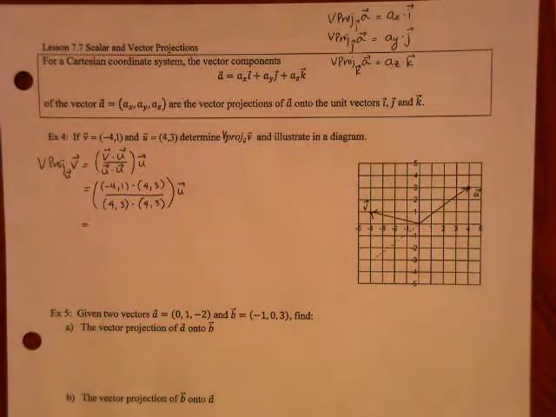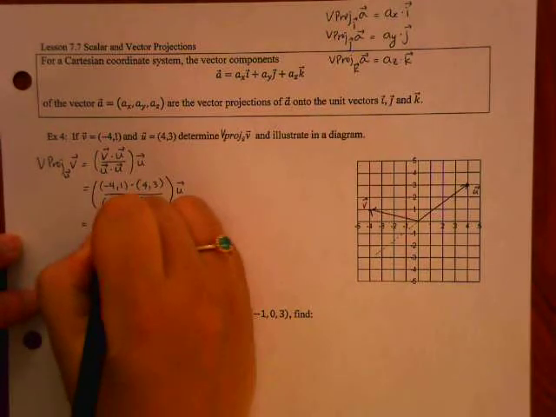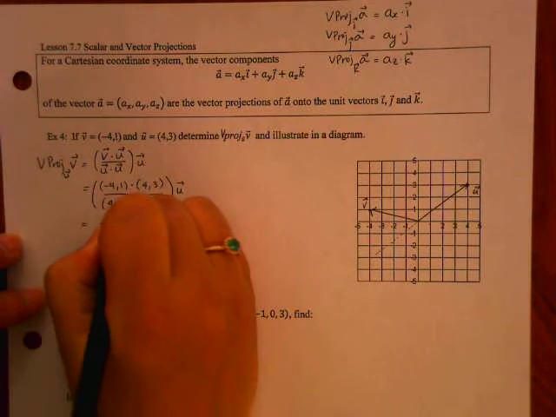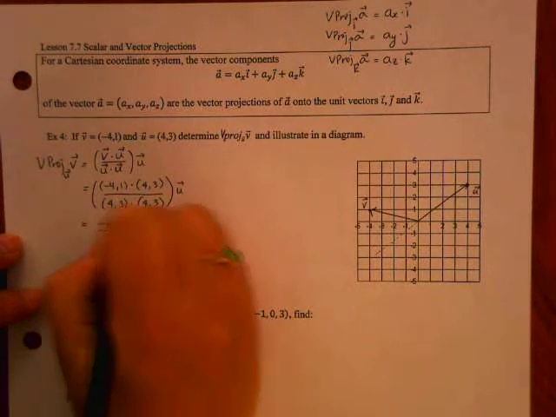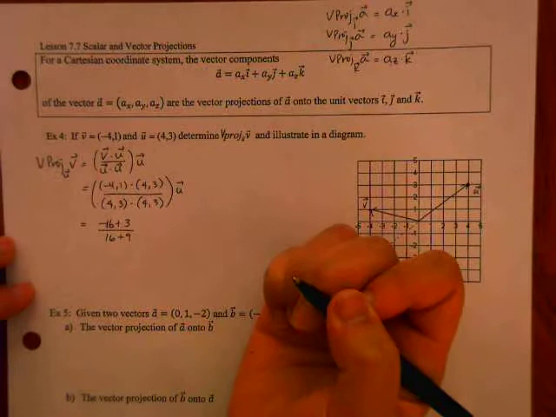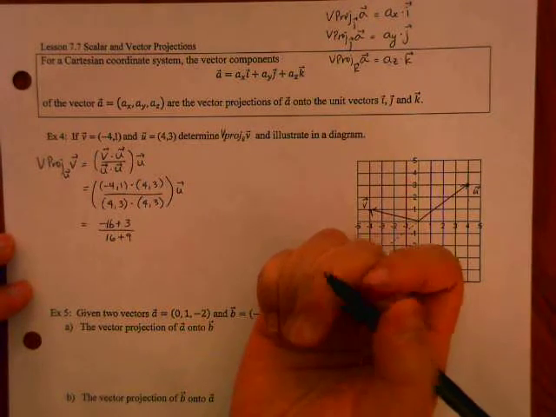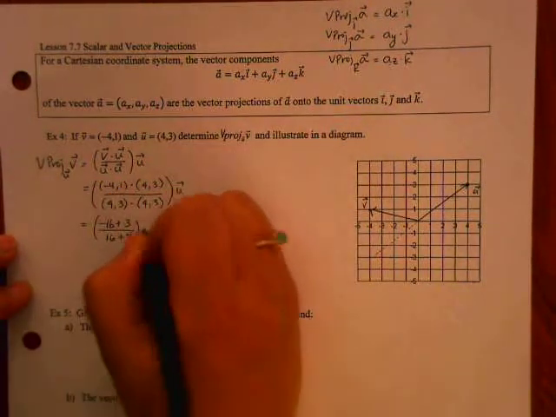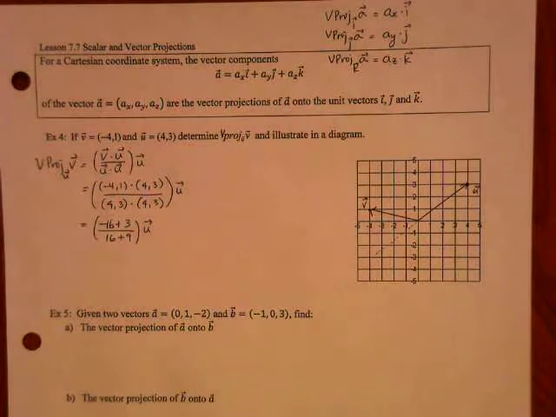Okay. Dot product: x1 times x2 plus y1 times y2. So it's going to be -16 plus 3 over 16 plus 9, as a scalar multiple of vector u.